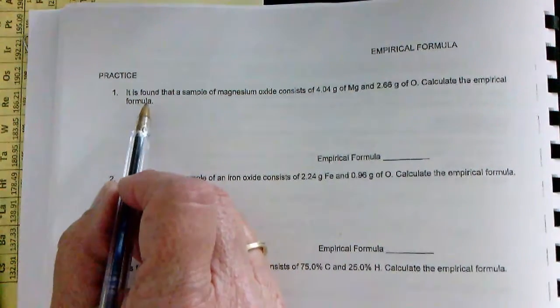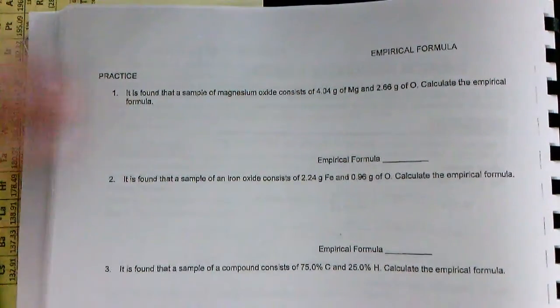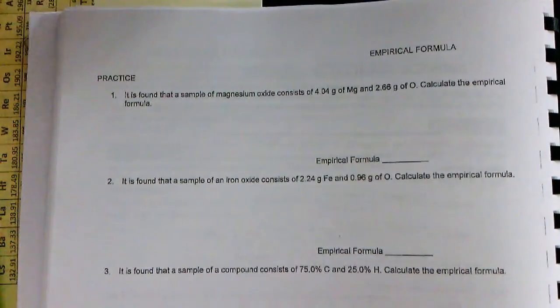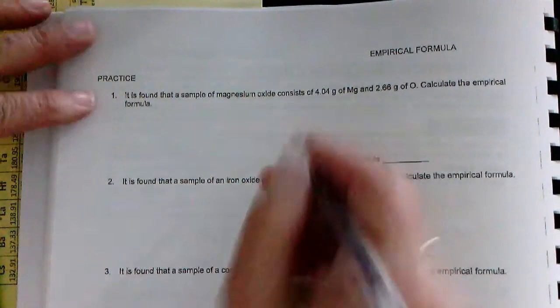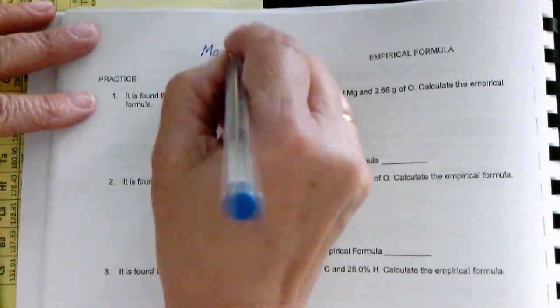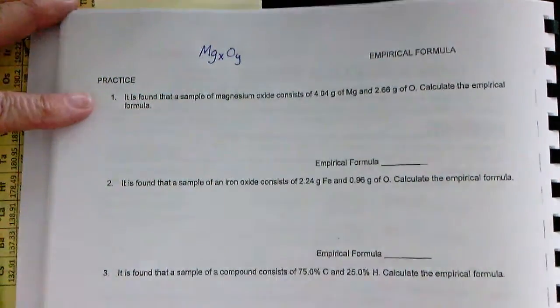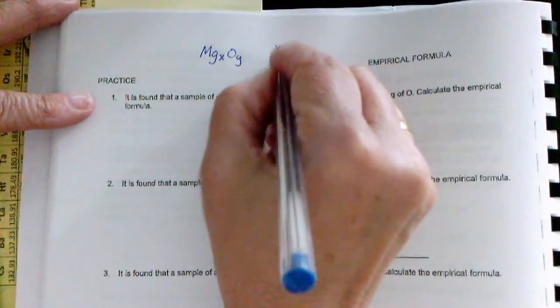When we're looking at empirical, we're looking at a ratio of the two elements to each other. In this case, we're looking at magnesium and oxygen, MgO, and we want to know what the ratio of X to Y is.